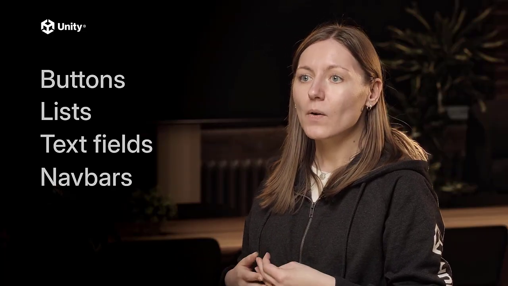Let's talk about games. I want to start by being honest about why this is hard, because I think the conversation gets better when both sides understand the genuine technical challenge. A typical mobile or desktop app is often built with standard UI components: buttons, lists, text fields, navbars. The OS knows what these are and populates the accessibility hierarchy itself.